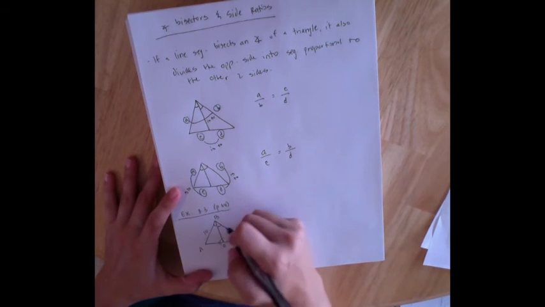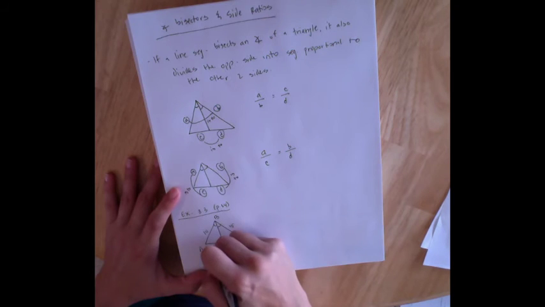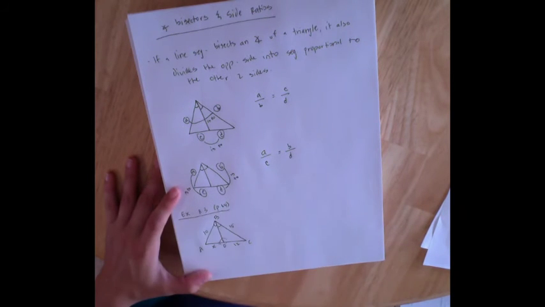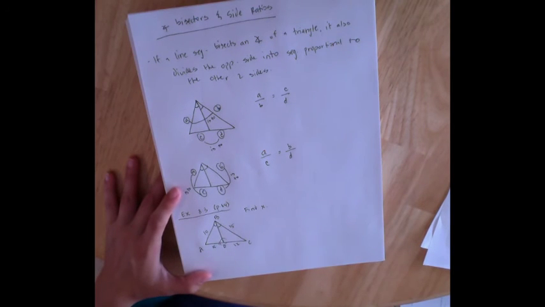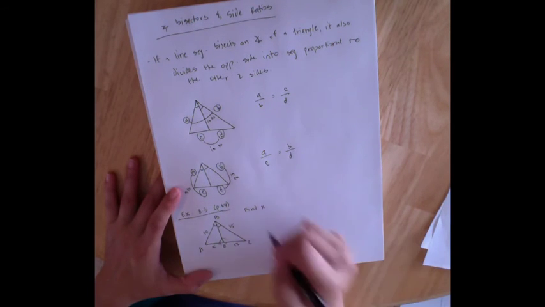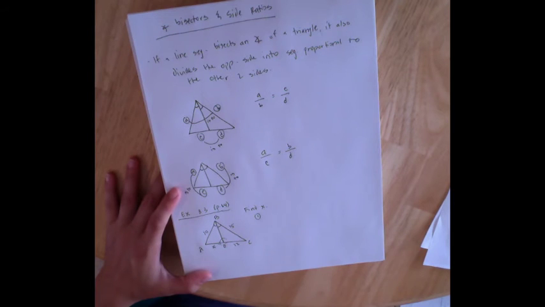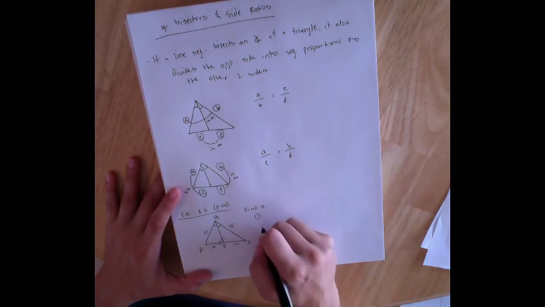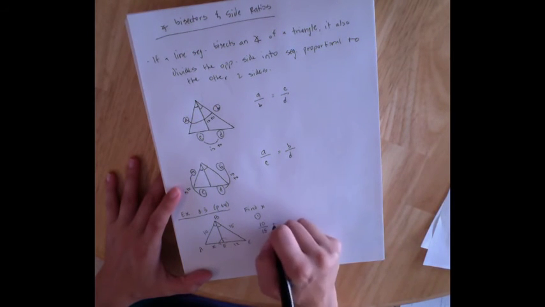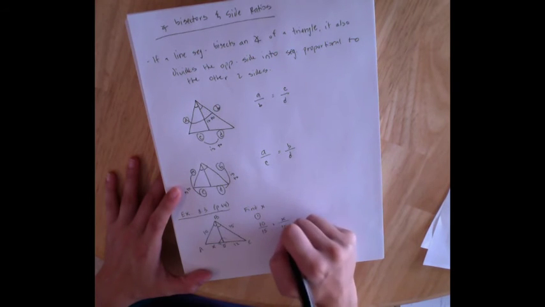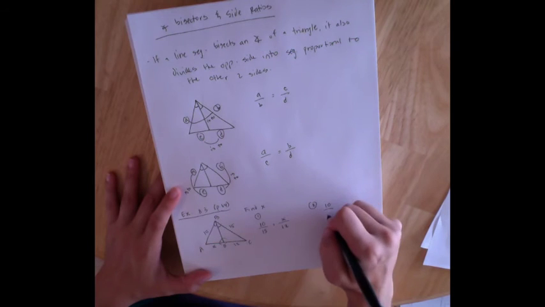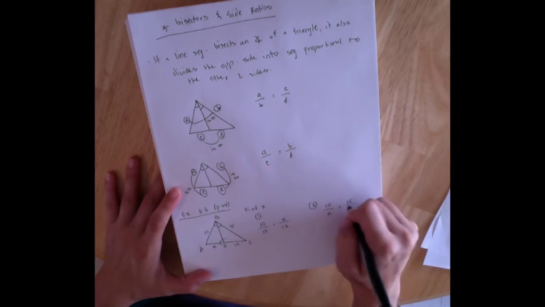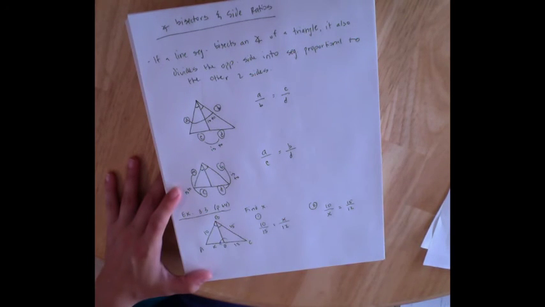And we have this is 10, this is 15, x, and 12. Again, we want to find x. There's two different ways you can do it. I'll show you one way, and then I'll show you the other. We can say that 10 over 15 is the same as x over 12. Or the second way, we can say 10 over x is the same as 15 over 12.